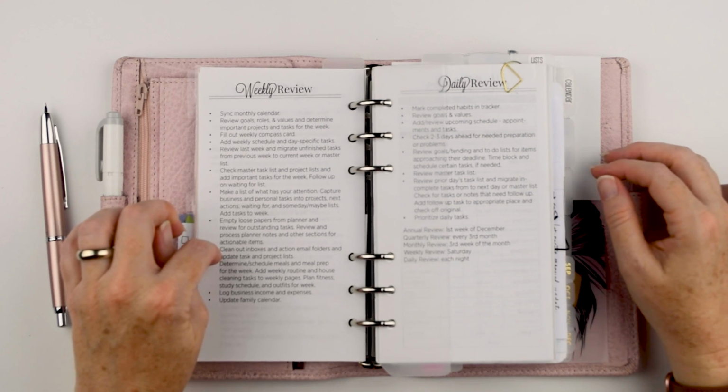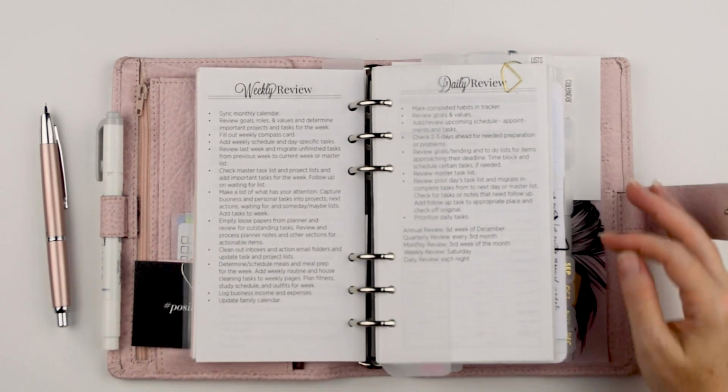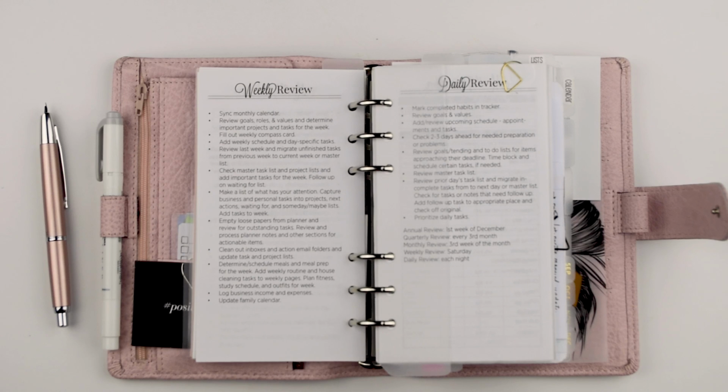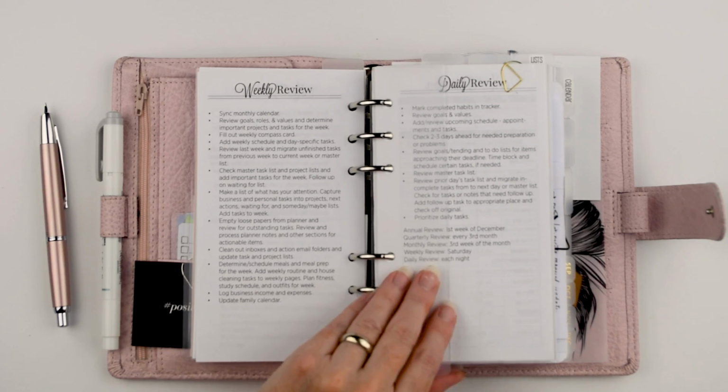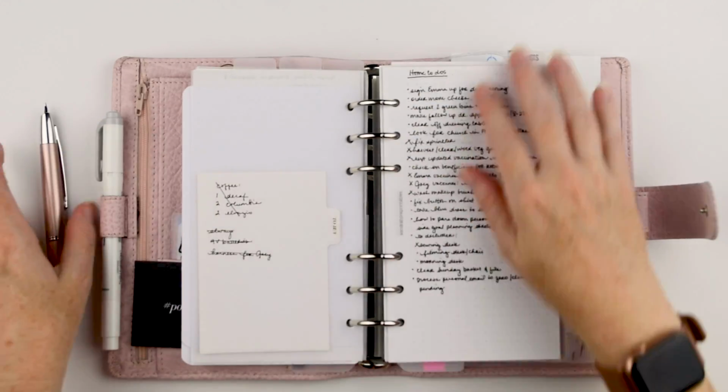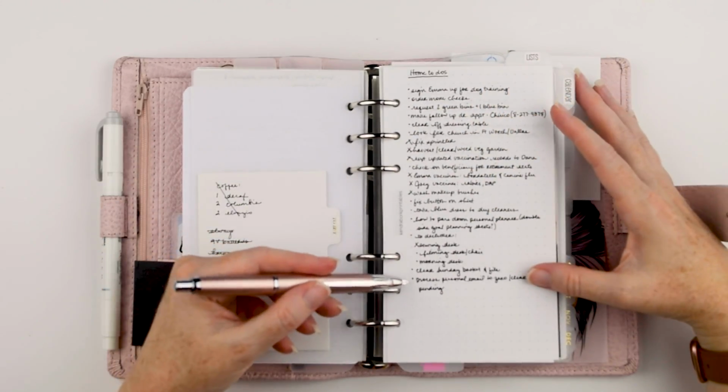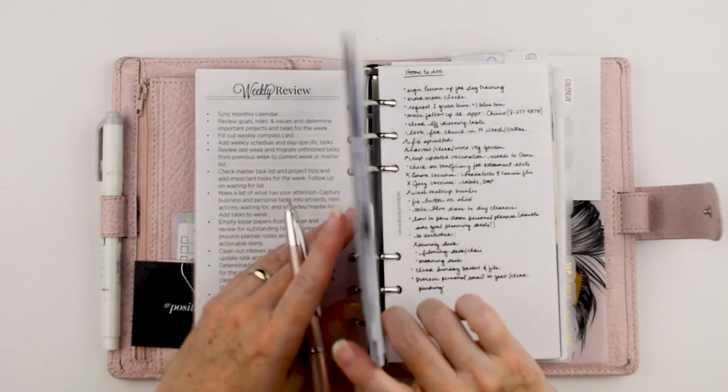Clean out inboxes and action email folders. This is something I do more when I'm at home. Obviously, I'm not going to be able to clean out my paper inbox since I'm two states away. And I just need to schedule time to clean out my personal email. Actually, maybe I will put that on my to-do list here. Actually, no, I think it is already on here. So I've had that thought before.